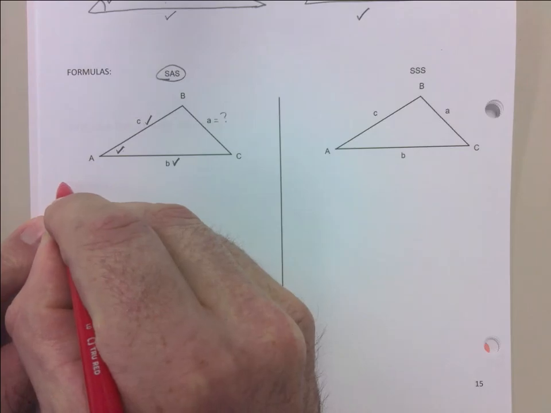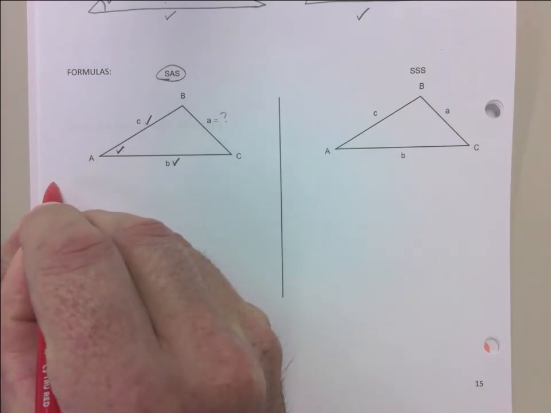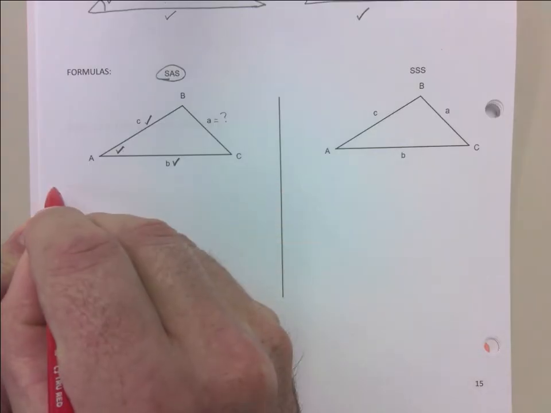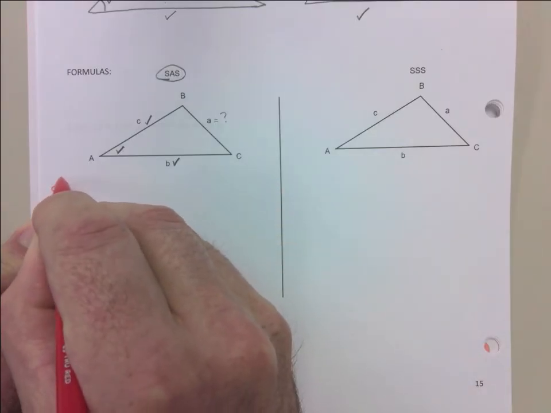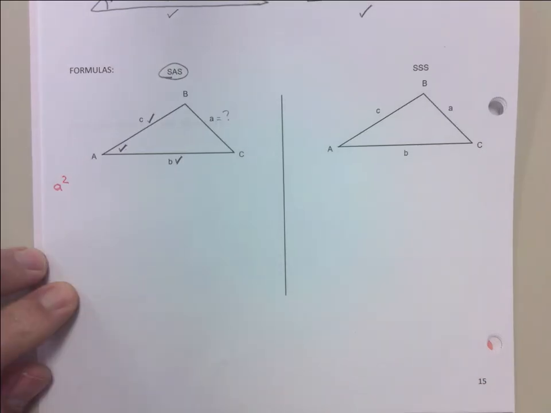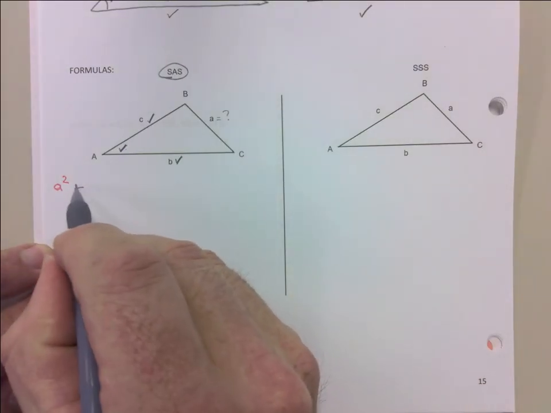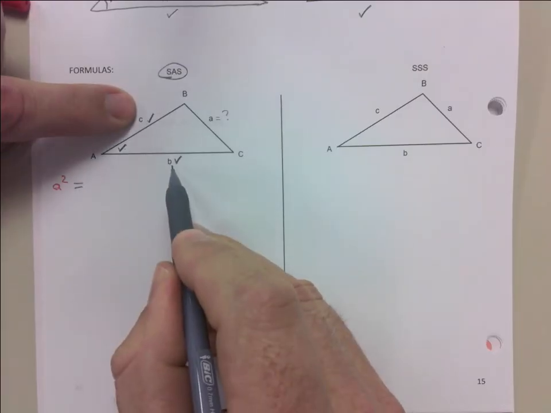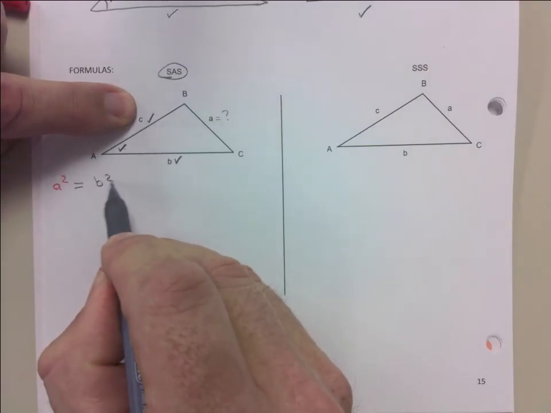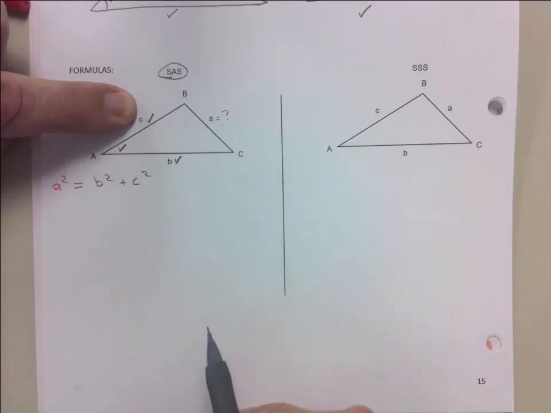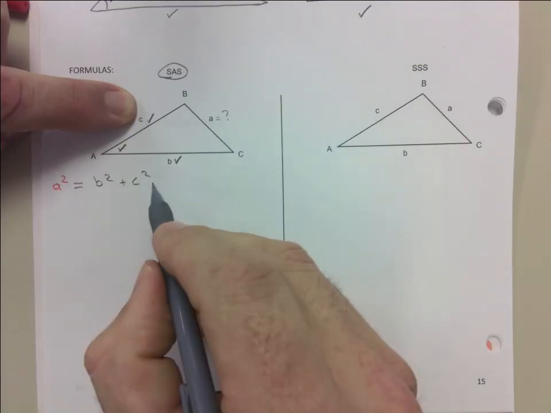We start saying this. Go all the way to the left here because you're going to run out of room if you don't. A squared is going to be equal to the two sides that you do know, squared and added. That's what cosine law says. And you're like, that's Pythagorean theorem, right? Not so fast.